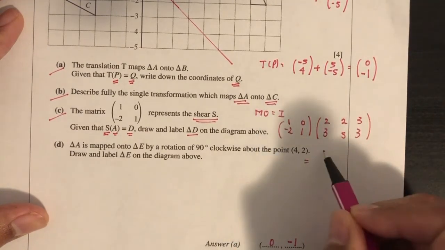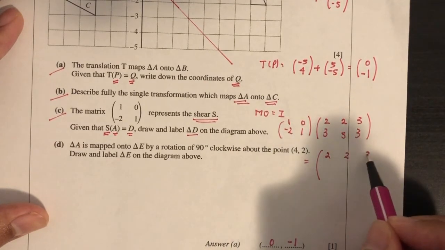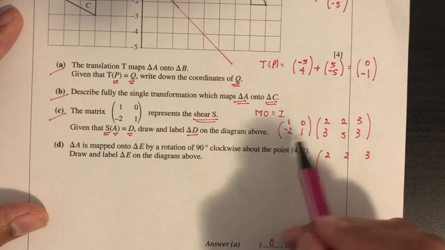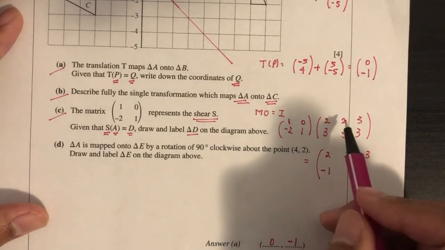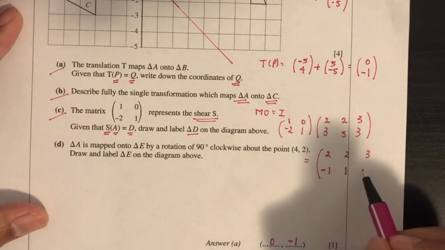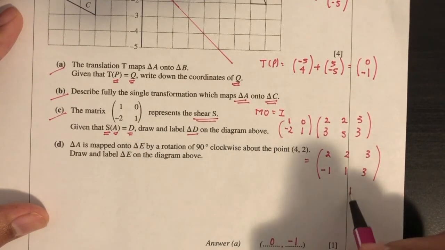So let's find the image. So that will be 2, 2, and 3. And this will become, so minus 4 plus 3 is minus 1. Minus 4 plus 5 is 1. Minus 6 plus 3 is 3. So these are the new points for the triangle D.